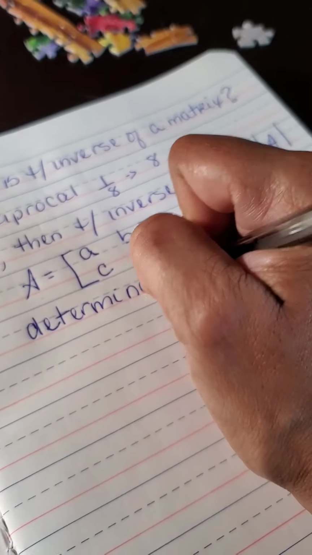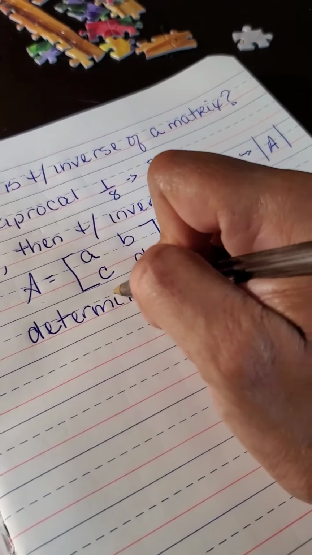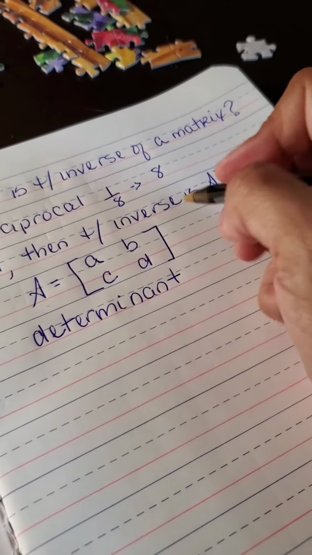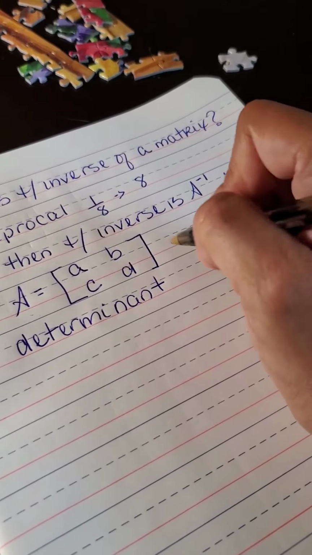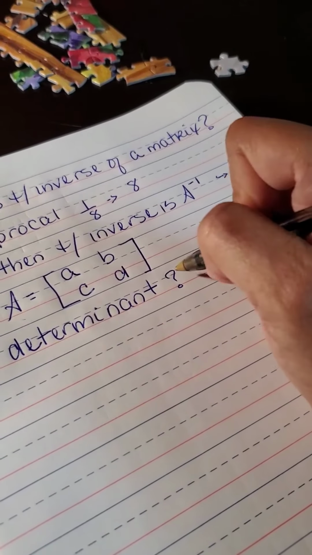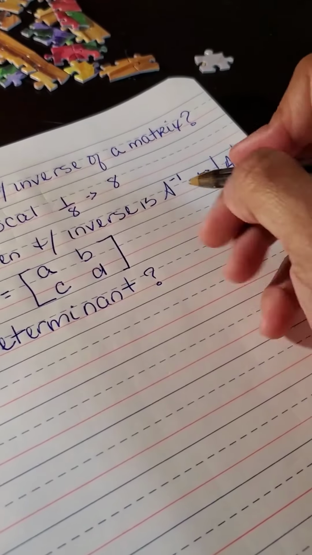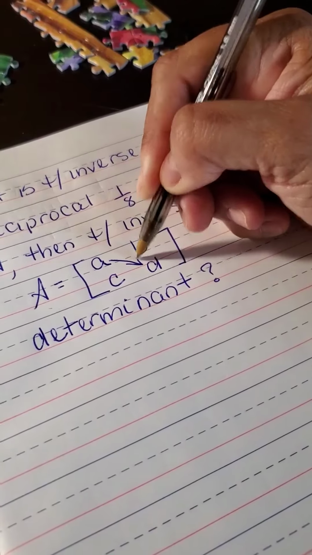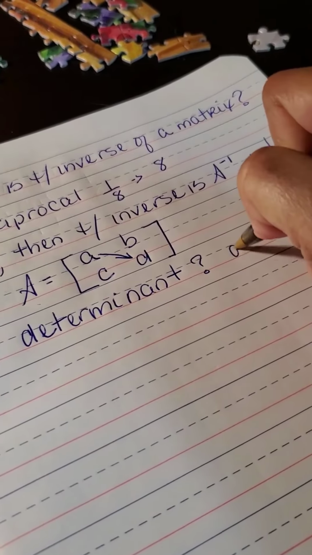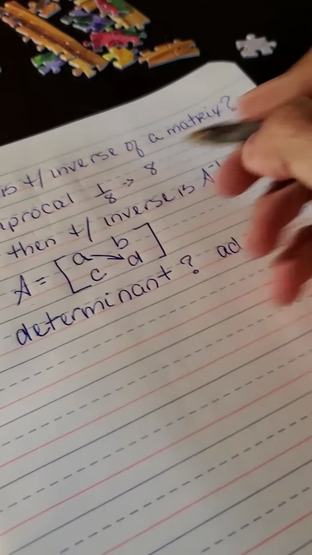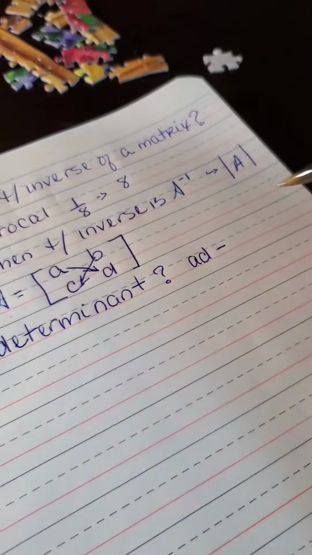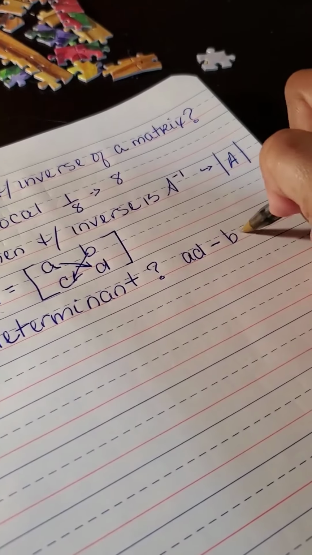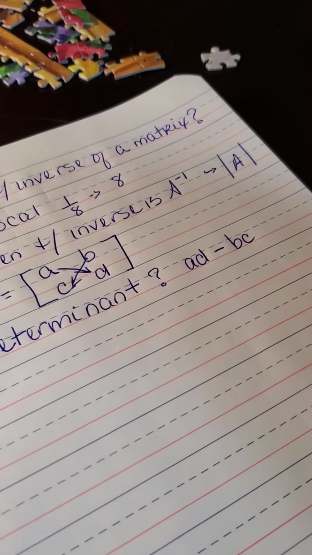This is just a question that's going to be asked of you on different standardized tests. What is the determinant? Okay, and the determinant is simply A times D minus B times C. That's it. That's the determinant.